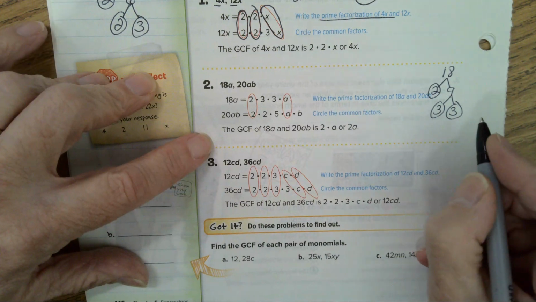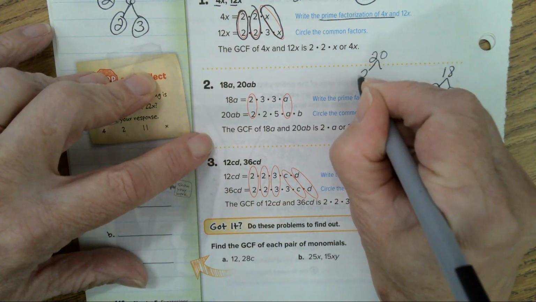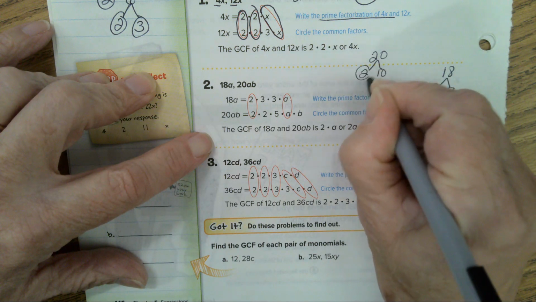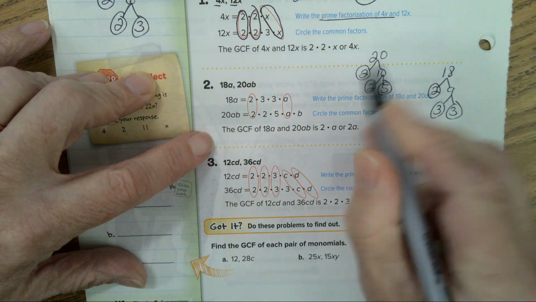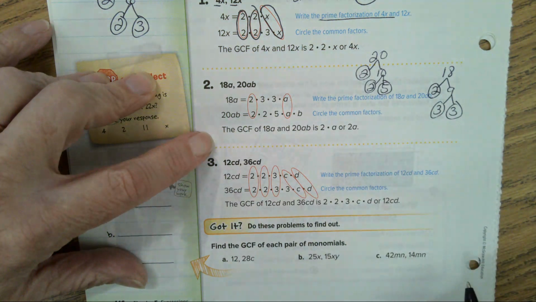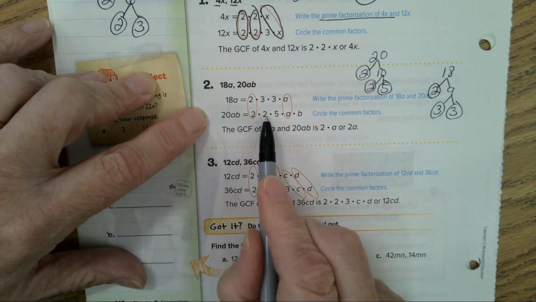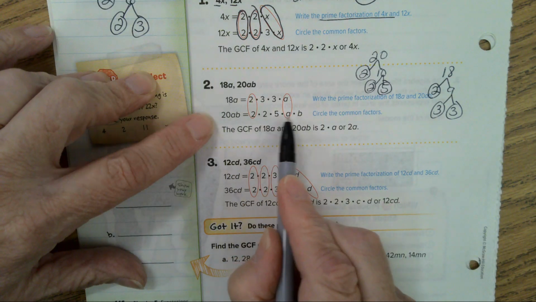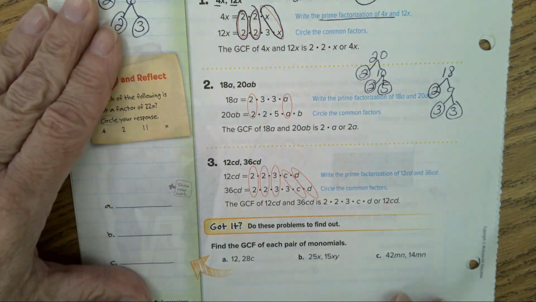Now we're going to do it for 20. What's the prime factorization for 20? Well, 2 times 10 and 2 times 5. Notice how I end up with all prime numbers in my circle. So for 20, you write down 2 times 2 times 5 times a times b. You got that? This isn't hard.